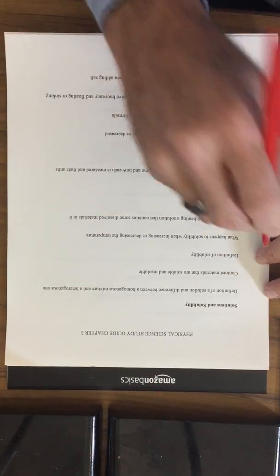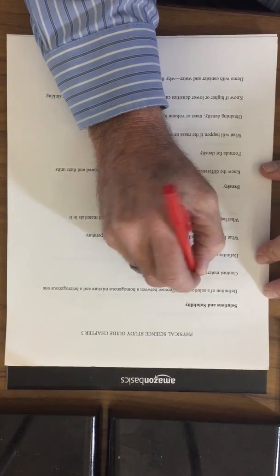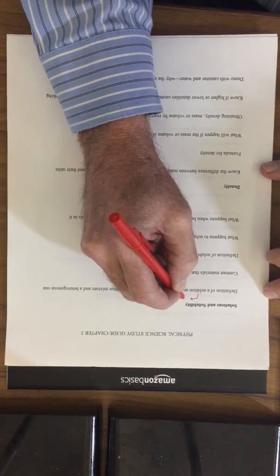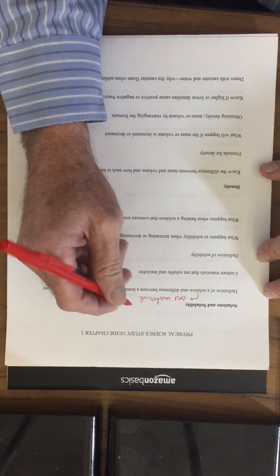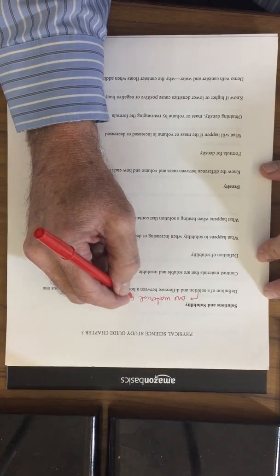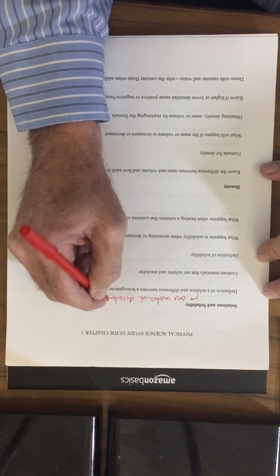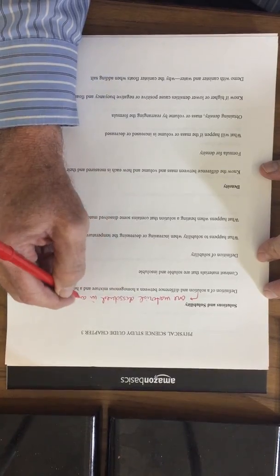So let's take a look at the definition of a solution. The definition of a solution is when you have one material that is dissolved in another. So if you have something like salt in water, that would be a solution. Even cola or soda is a solution because the gases are dissolved in the water.